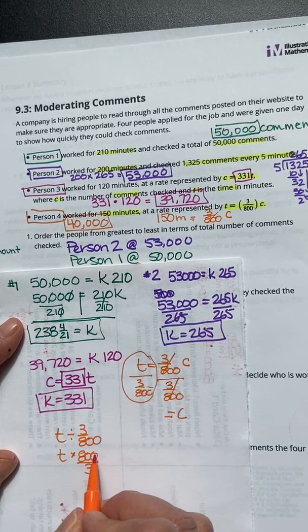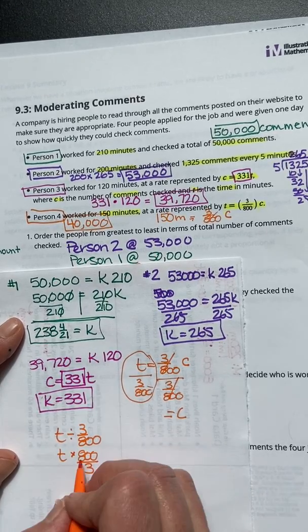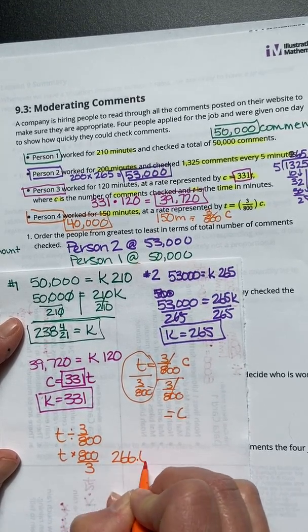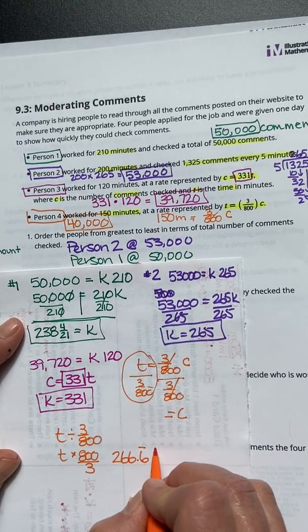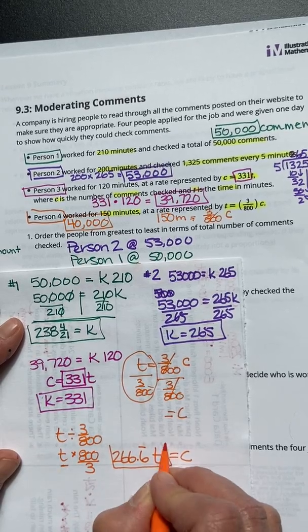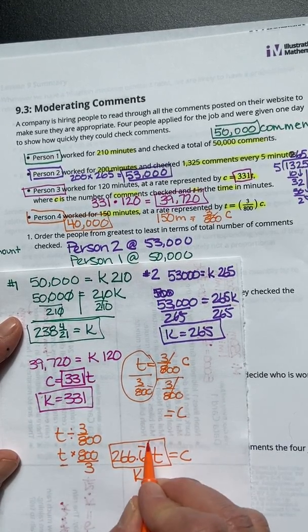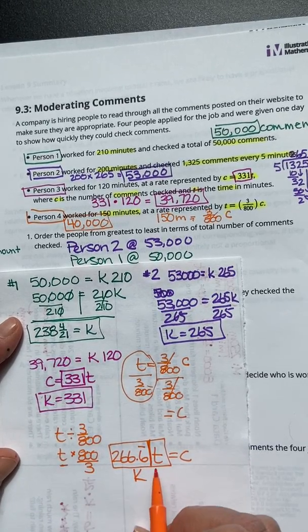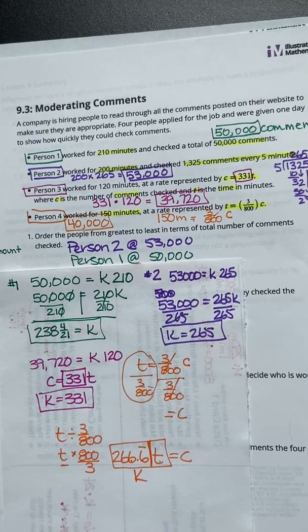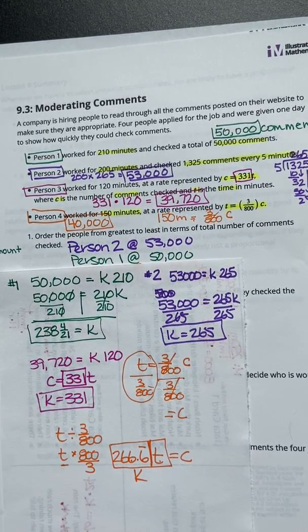All I want to know is my constant rate, which is right here. So I would literally just divide that out. I would get 266.6 repeating, times T is equal to C. And there's my rate. This is my K, not the T, just that part. Y equals K times X. So I wanted to get it in the same equation everybody else was in. His was just a little backwards, so I could figure that out.